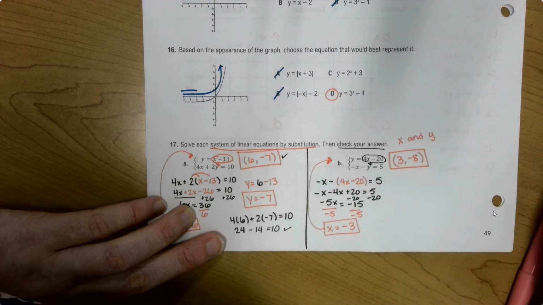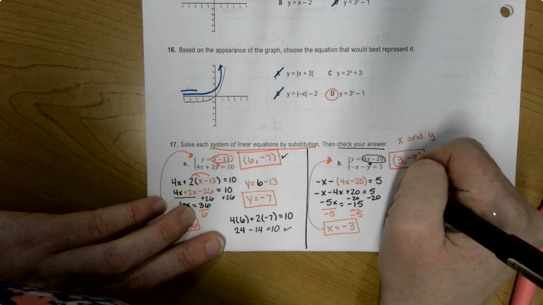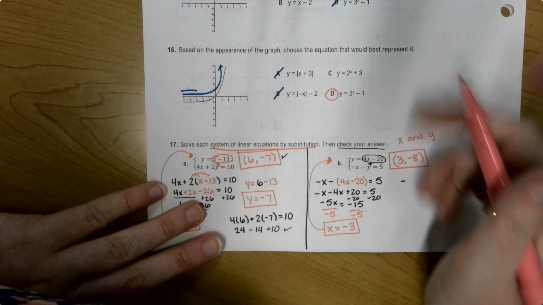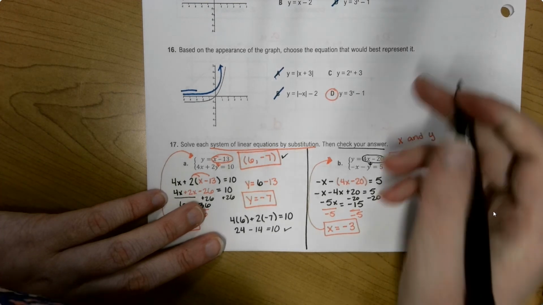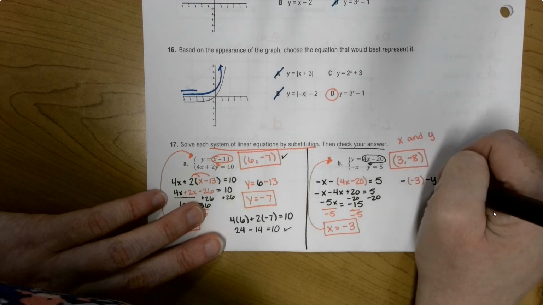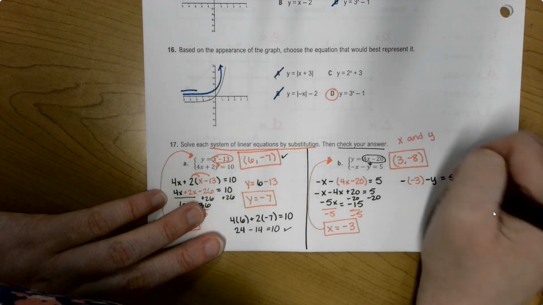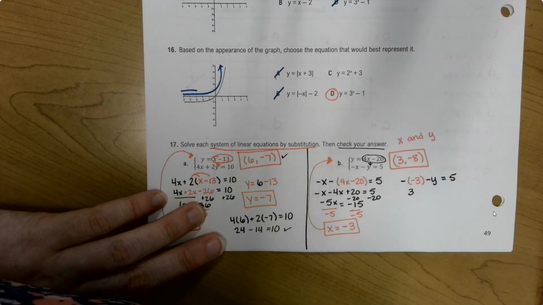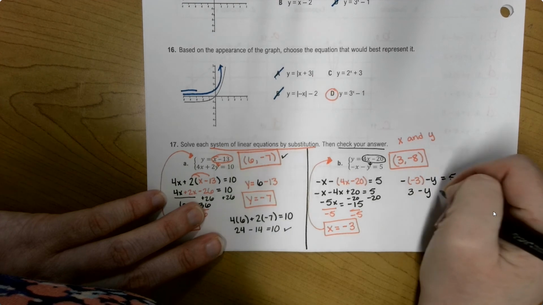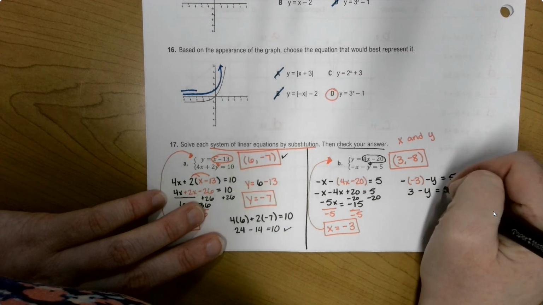So we have negative x. x is negative 3, minus y equals 5. Negative negative 3 is positive 3. So I have 3 minus y equals 5.